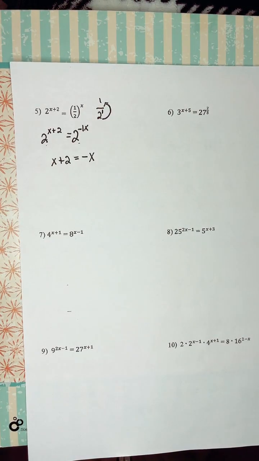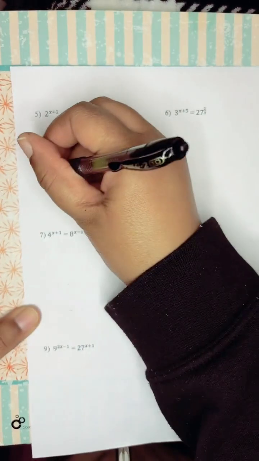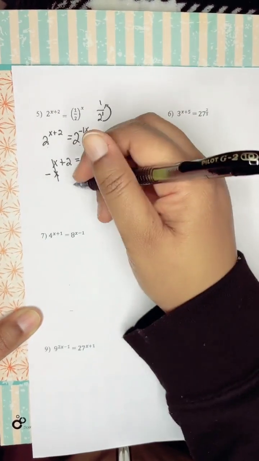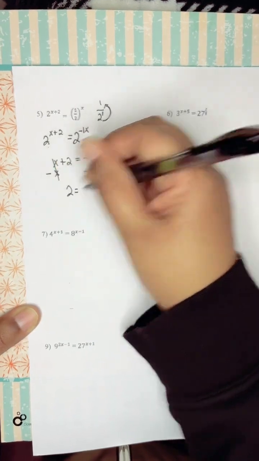All right, what are we moving? Steph said we're moving the x. Beautiful, Steph. Yes. So we're going to minus x. And then we get 2 equals.